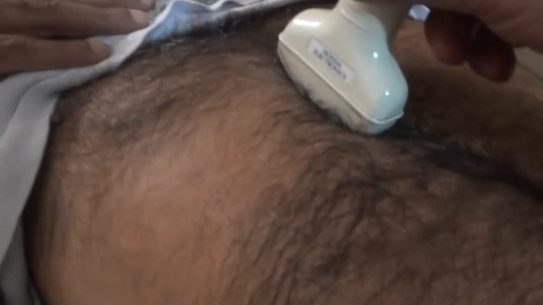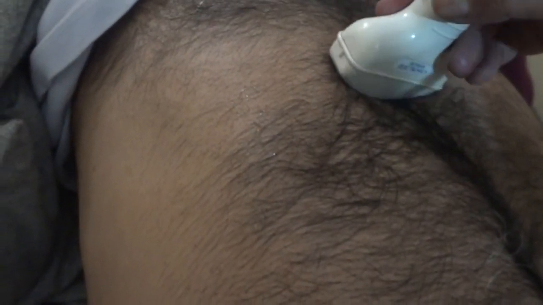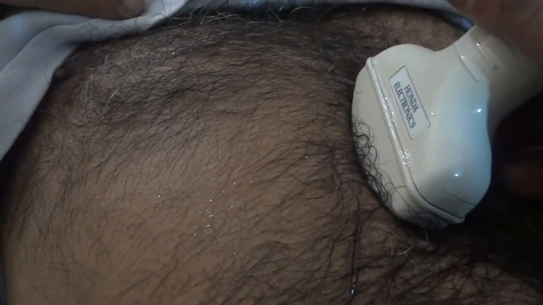The scanning plans for the liver are longitudinal in the epigastric region, then subcostal sweep, again longitudinal, then angling in this direction.